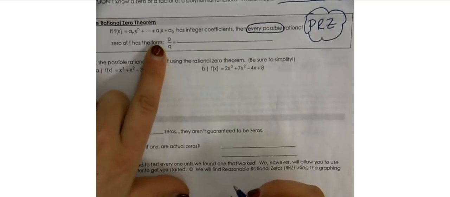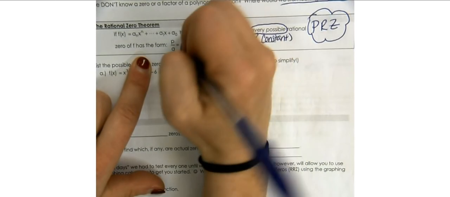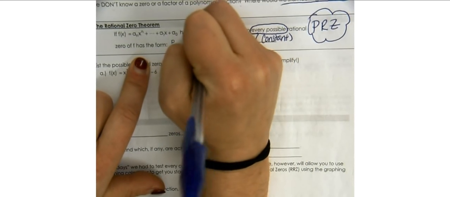And what P means is the factors of your last term, your last number, which is your constant term, divided by the factors of the leading coefficient.